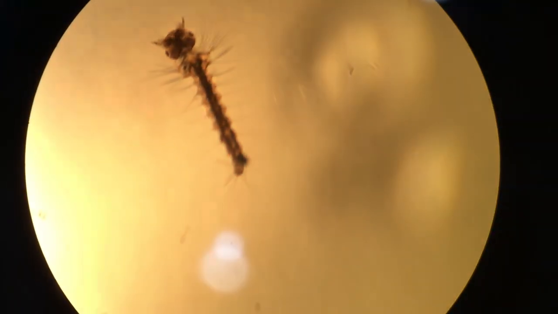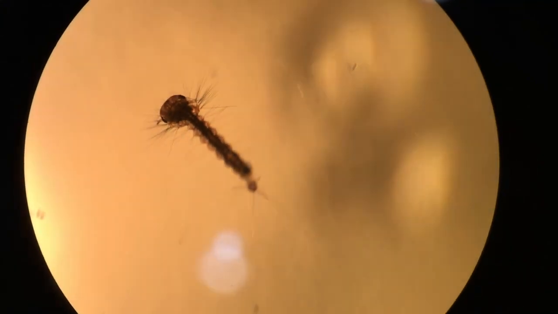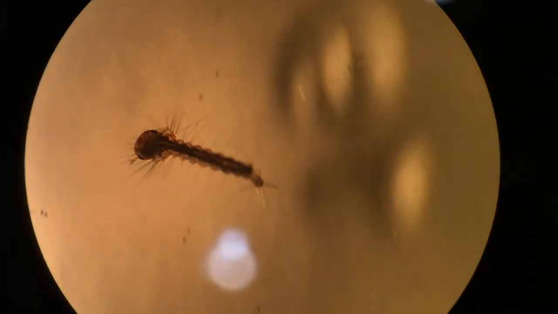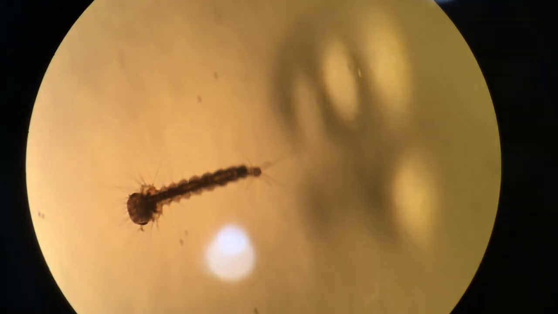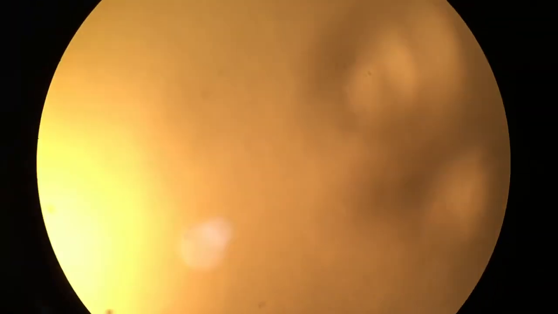This is a larva. It is a mosquito larva. After it finishes its life feeding this way, it will pupate, and then it will go through organogenesis again to become the blood-sucking flying organism we all know and love, the mosquito.